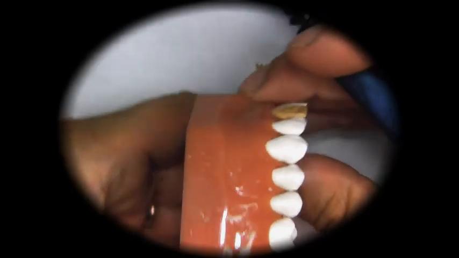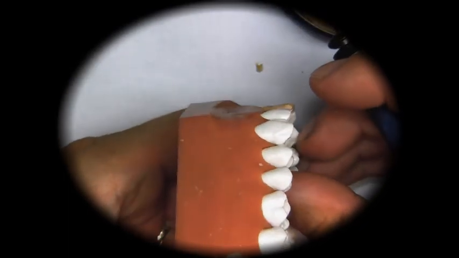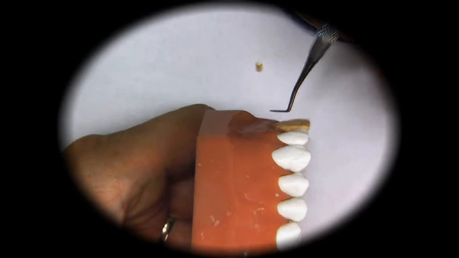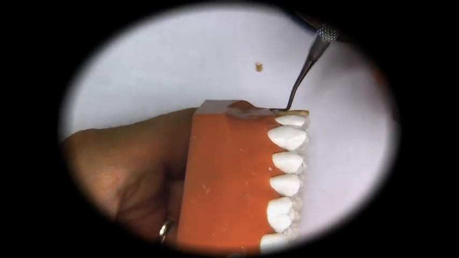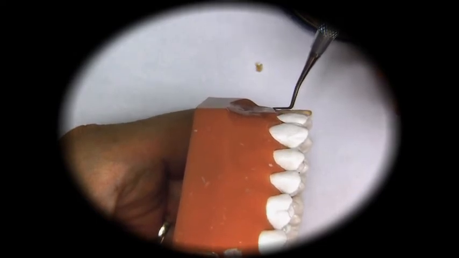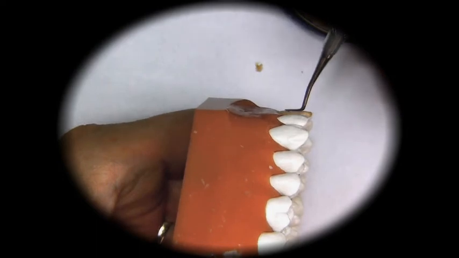So if we take a careful look and take an instrument and lay it down on the tooth, this bulky aspect of the gingiva should be about the same as our height of contour.